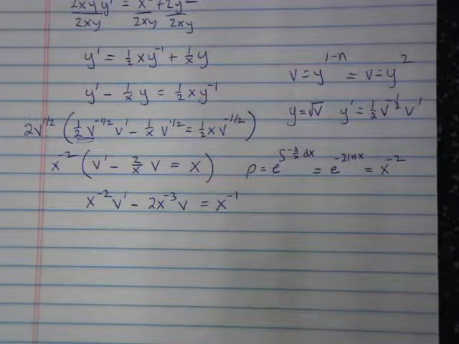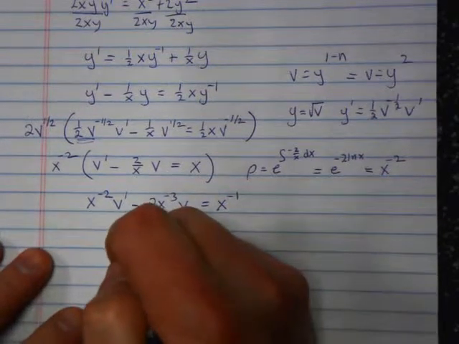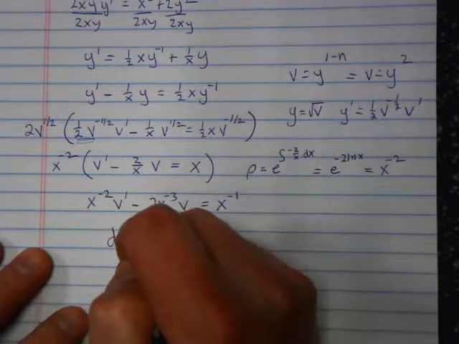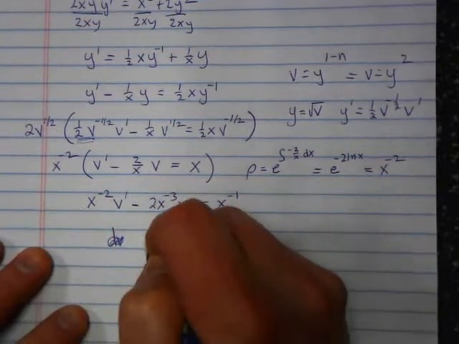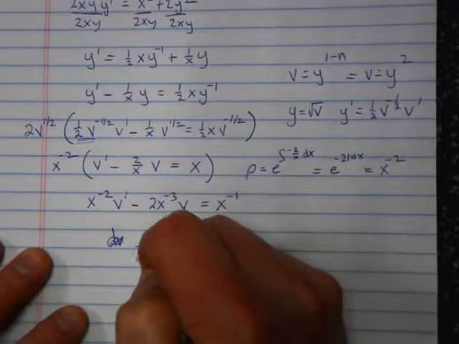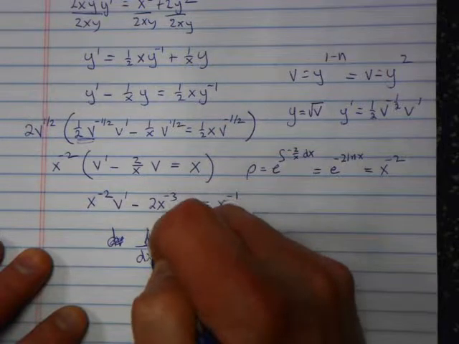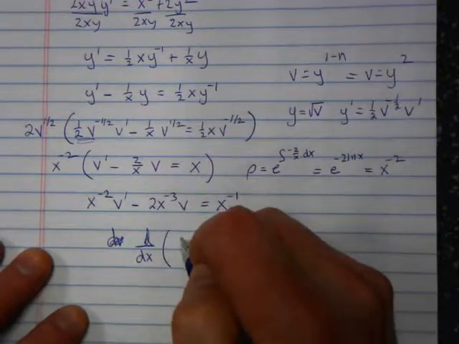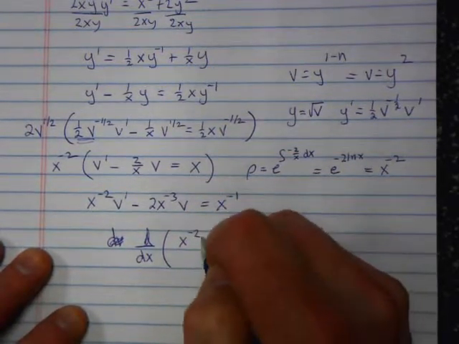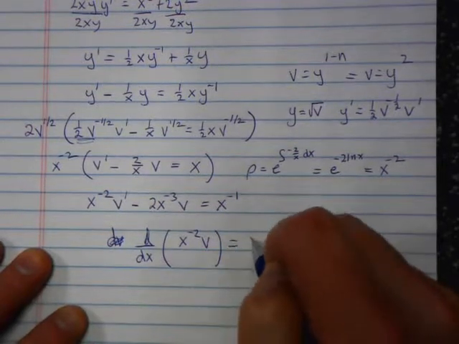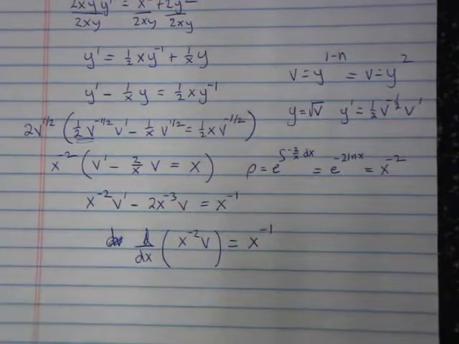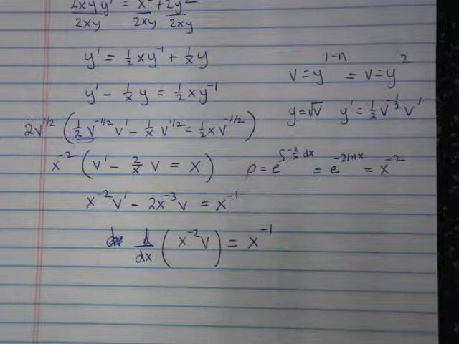If I've done everything correctly, the left-hand side should be the derivative of rho times v, which was x to the negative 2 times v. And you can do a quick product rule there and check that that does work.